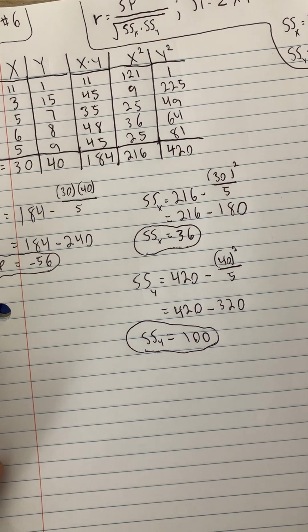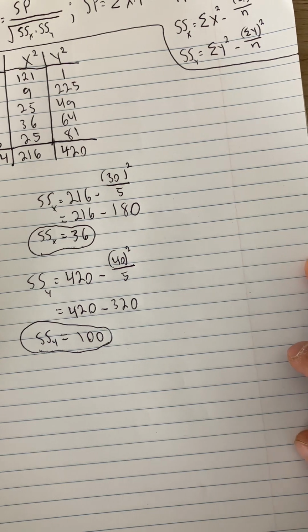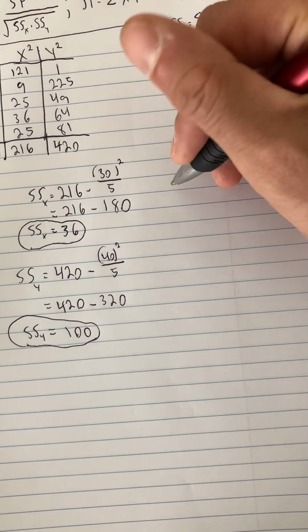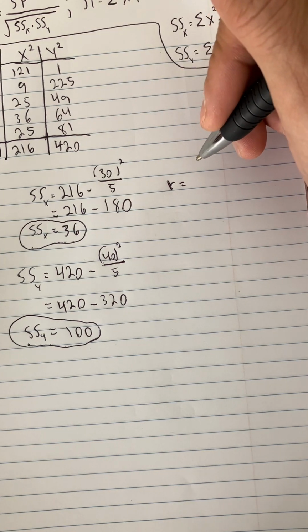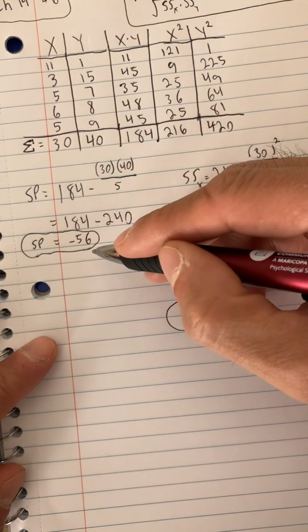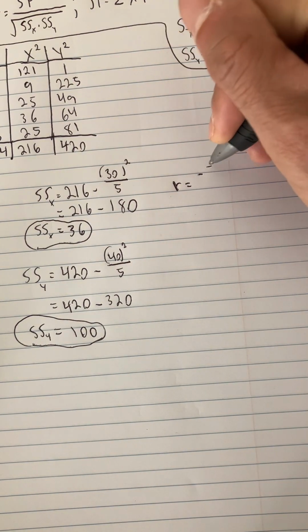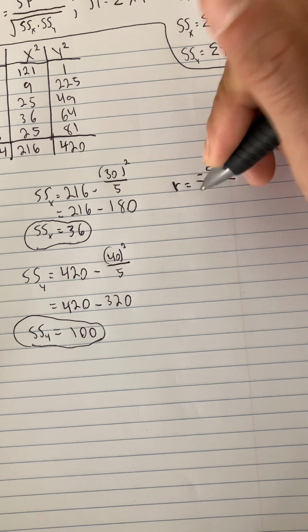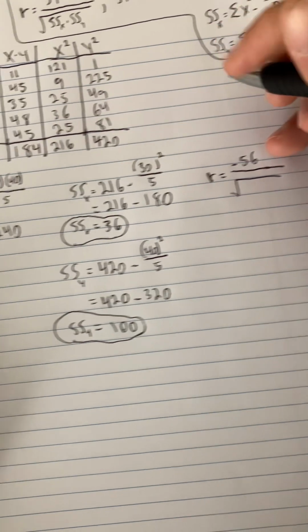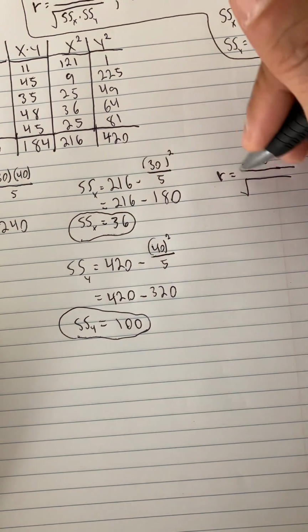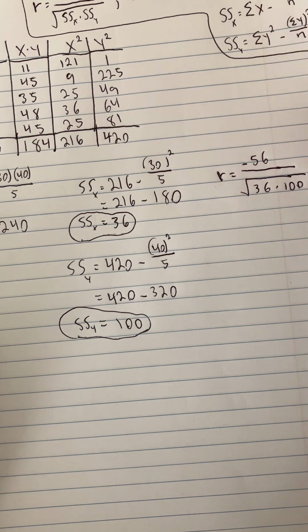Okay, so now we have the sum of squares x and sum of squares y. So let's just do our correlation already. So r is equal to, the sum of the products was negative 56, so r is equal to negative 56 over the square root of 36 times 100.